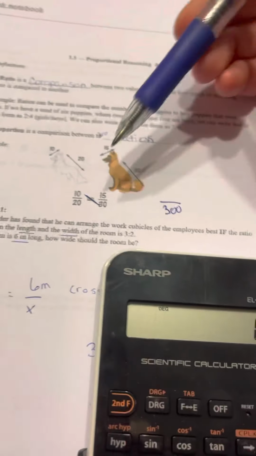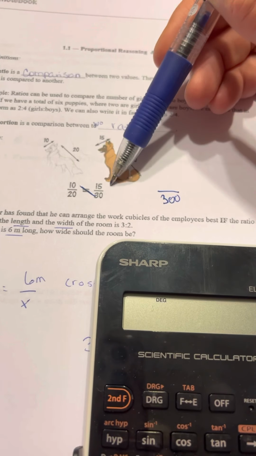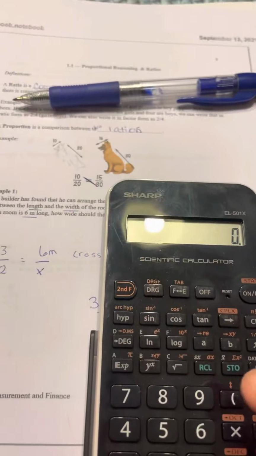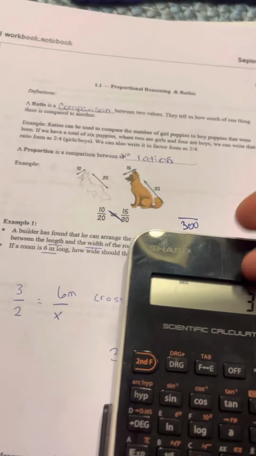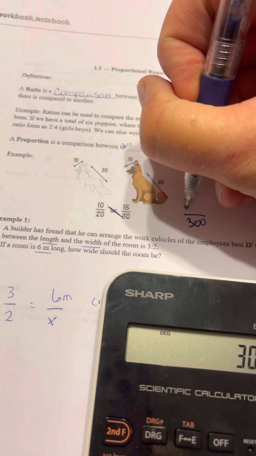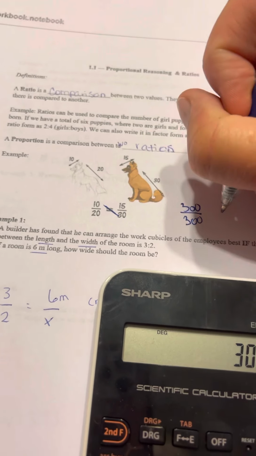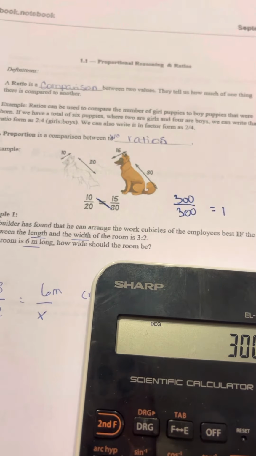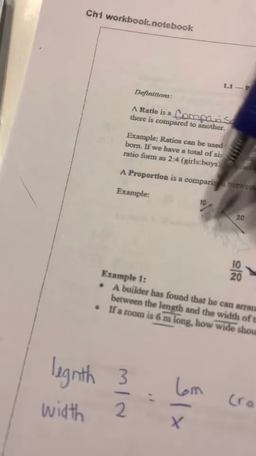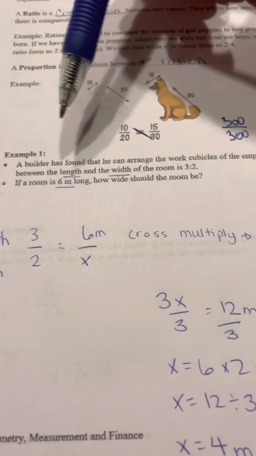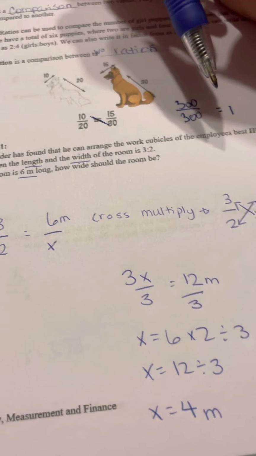And then we have to multiply 20 by 15. So 20 times 15 equals, look at that, 300. So this equals 1. It's a 1-to-1 ratio.